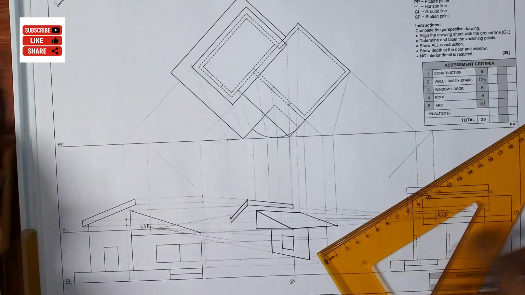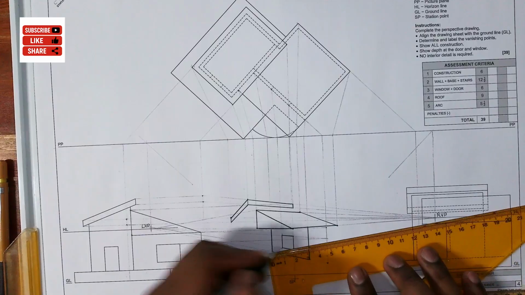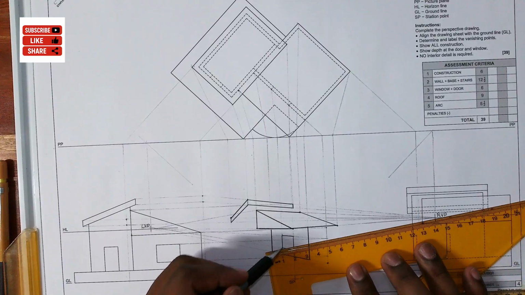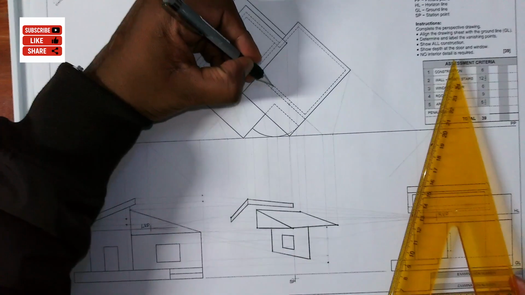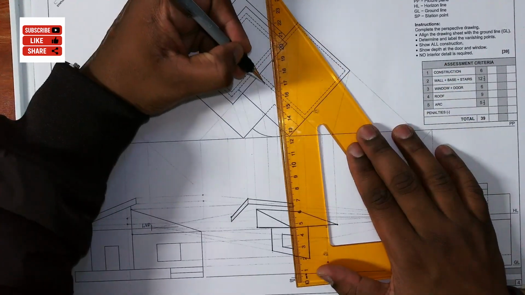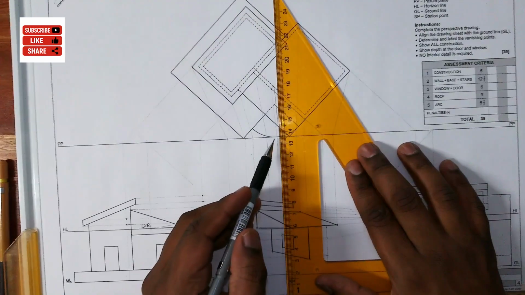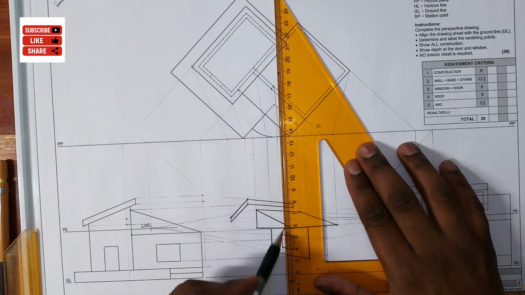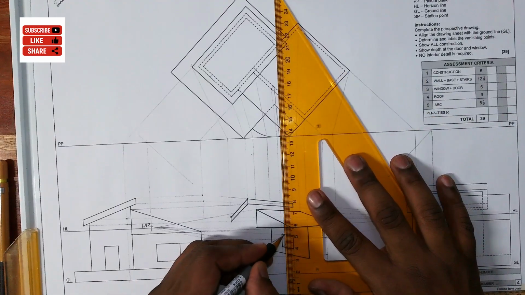Okay, I'll have to show the depth of the window as well. So I'll take this point to my RVP, project that to my RVP, and then project the inner part of the window, which is that point there. I'll take it to the SP and then drop it down to there. Okay, so I'll just draw that in.